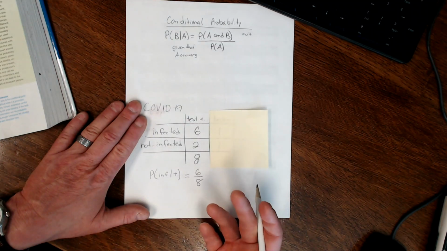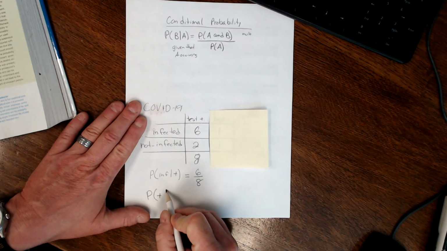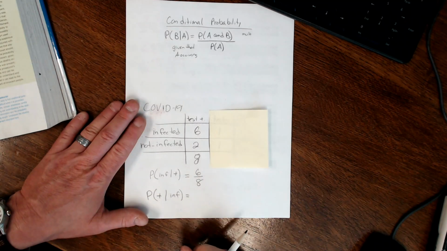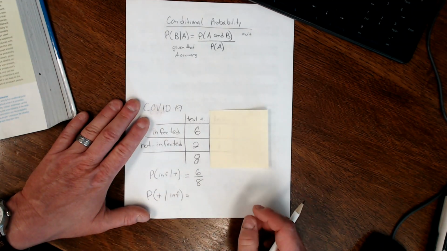Let's invert this and see what happens. Let's take the probability that someone was positive given the fact that they were infected. Now you may think that you want to put down the same fraction, but that's not entirely true.